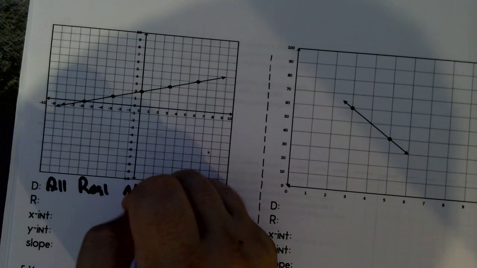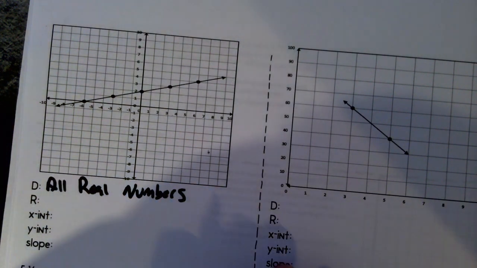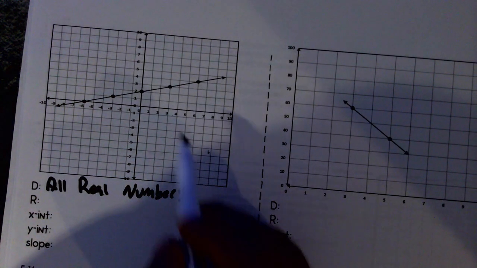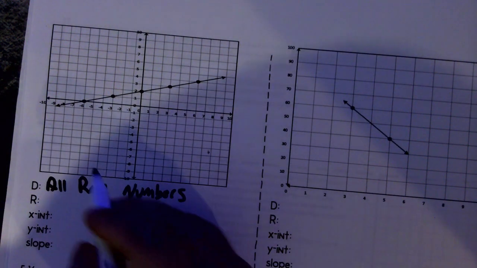So we write all real numbers. And we're going to do the same thing for the range because it's going down forever and up forever.